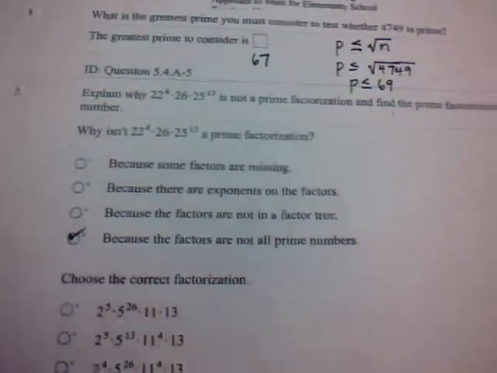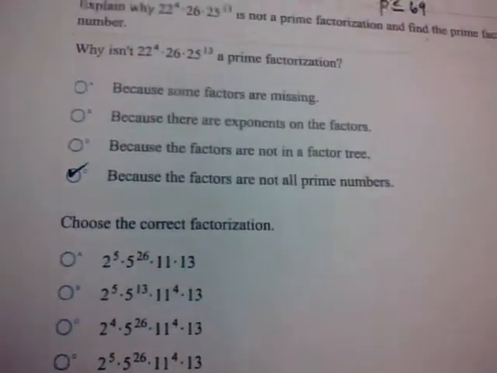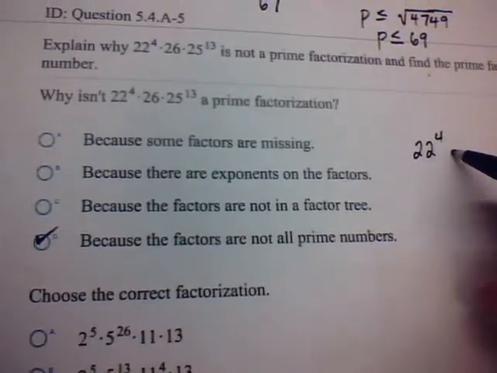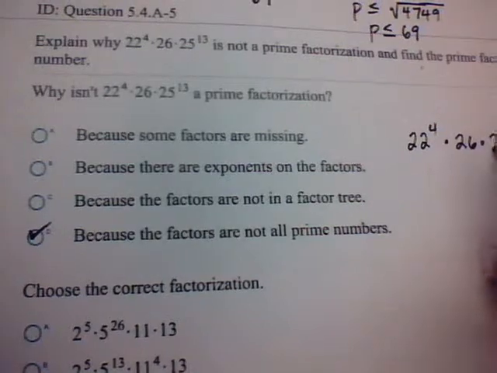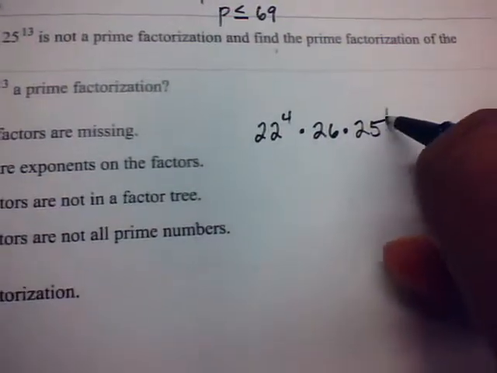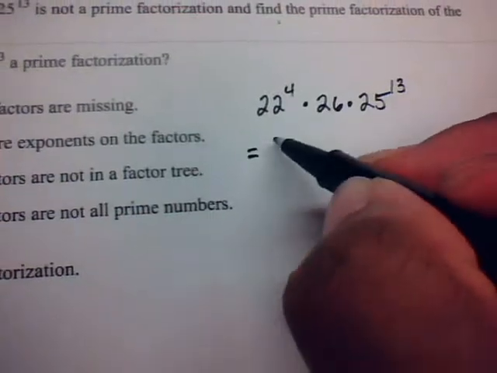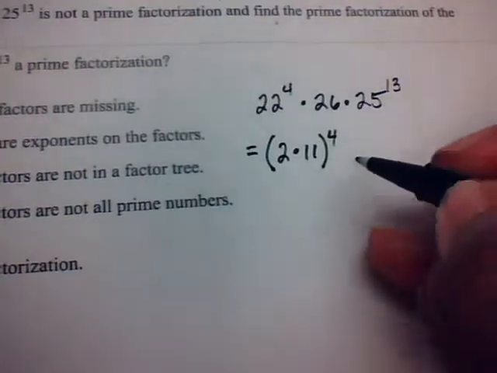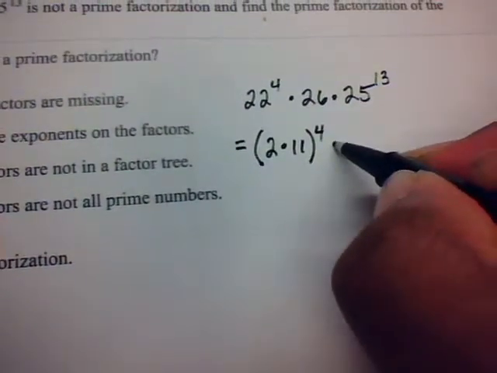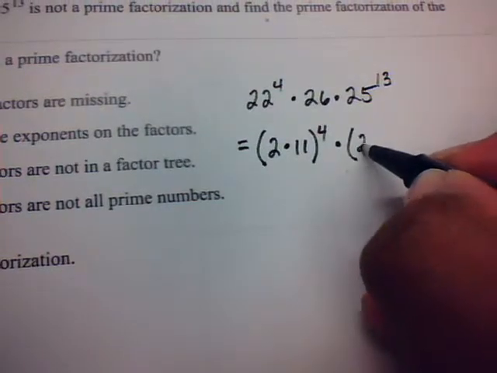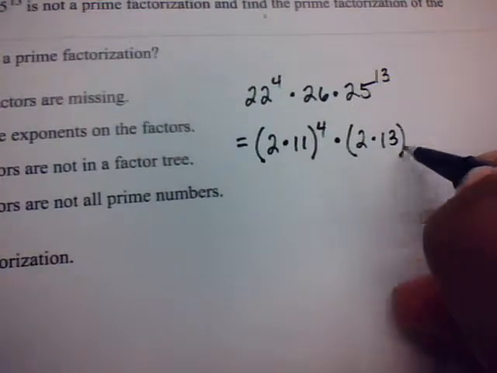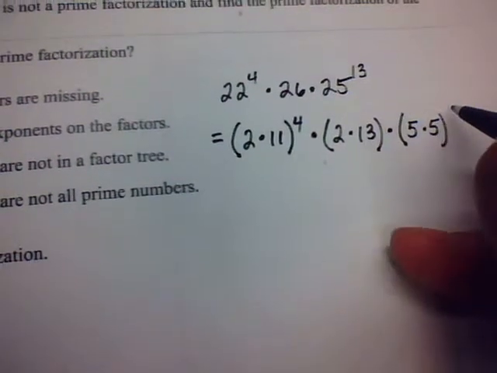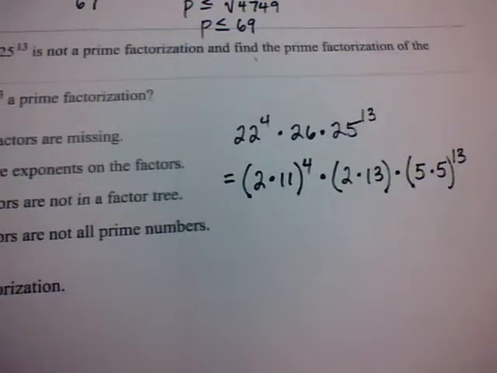And then next you're going to choose the correct factorization. Okay, let's take that 22 to the 4th that we have times 26 times 25 to the 13th. Now 22 can be broken up into 2 times 11. So now that 2 times 11 in the parentheses will be to the 4th power. 26 can be broken up into 2 times 13. And 25 can be broken up into 5 times 5, and that's going to be raised to the 13th power.